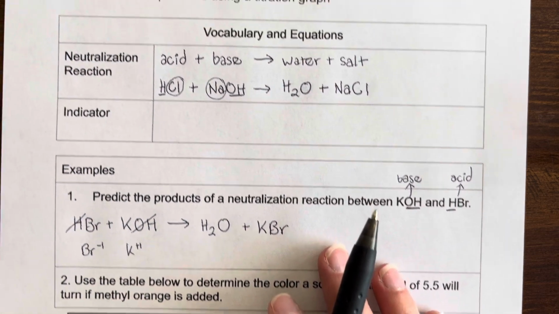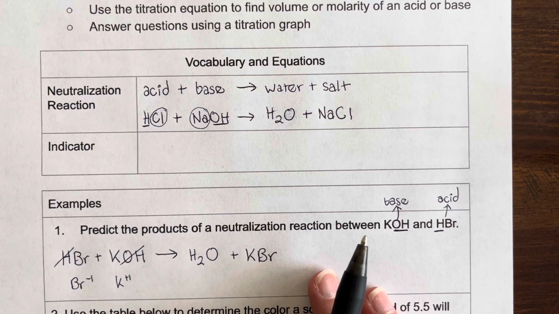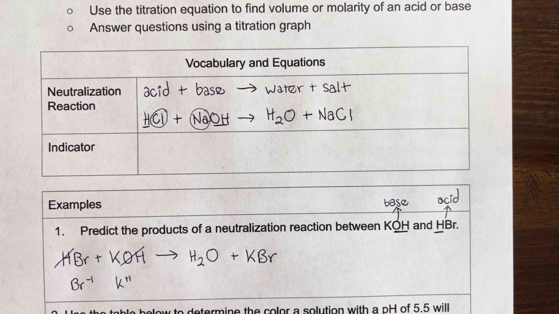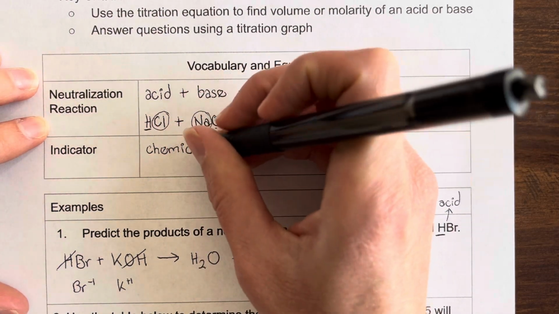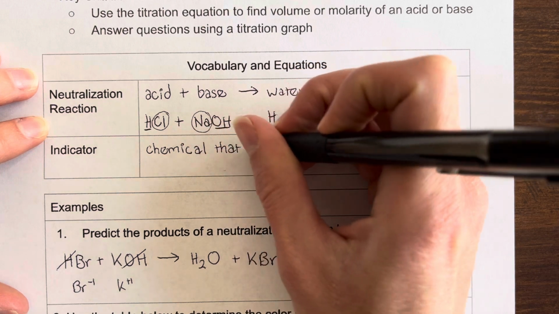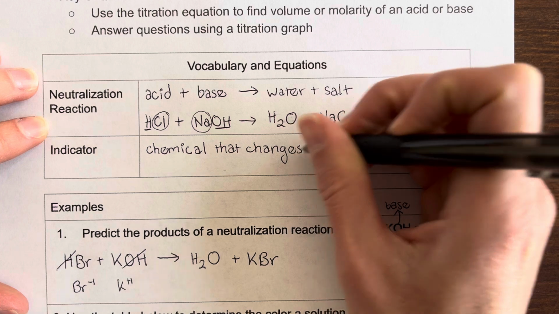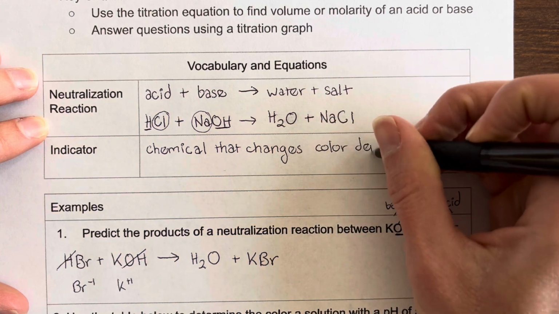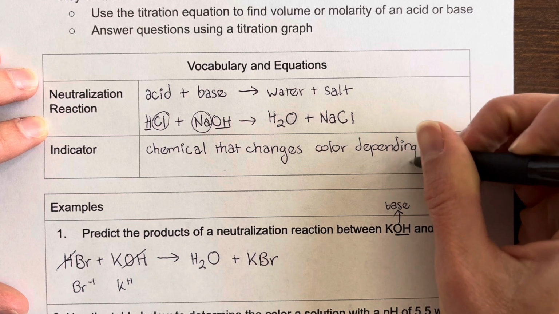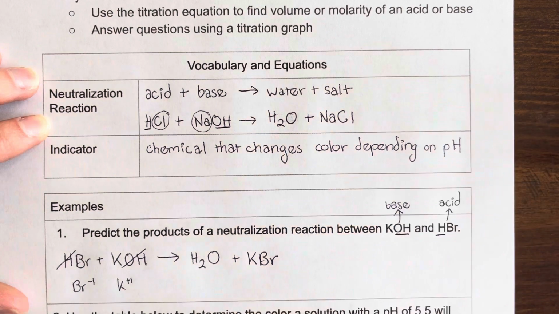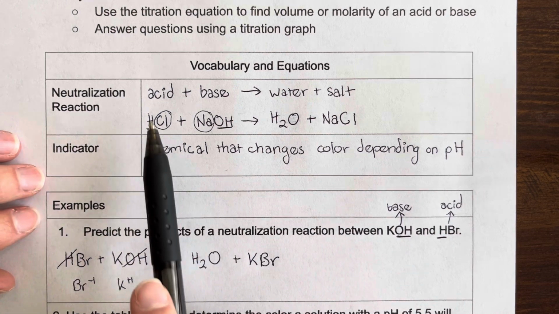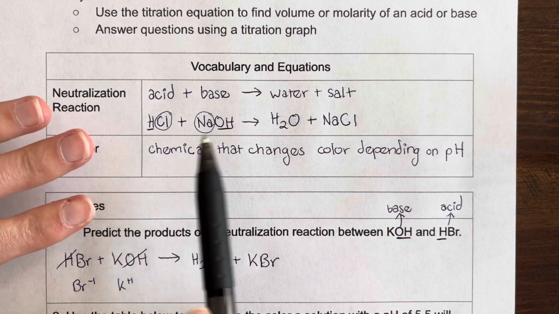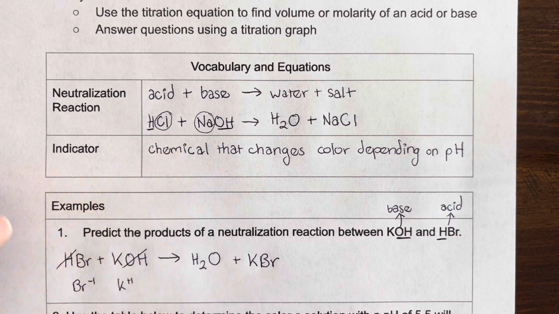We're going to switch gears a little bit and talk about something called an indicator. In a neutralization reaction, you might add an indicator to the reaction. An indicator is a chemical that changes colors depending on the pH. So you might add an indicator to a neutralization reaction as you're adding, say, the acid to the base to be able to figure out when the base is fully neutralized because the color will change.